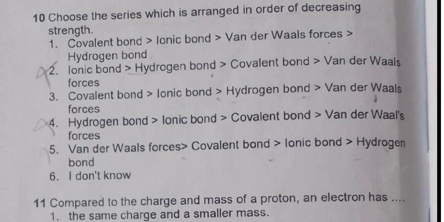So let's go to 3 now. So covalent bond, we have ionic, hydrogen, van der Waals forces. Yeah, so this answer seems to be the correct one. So let's also check 4. Here it starts with the hydrogen bond, so we disqualify this one. Even 5, it starts with the van der Waals forces, so we disqualify this. So the only correct answer that we are remaining with is option 3.